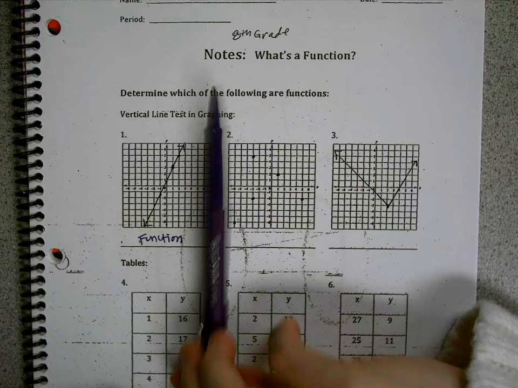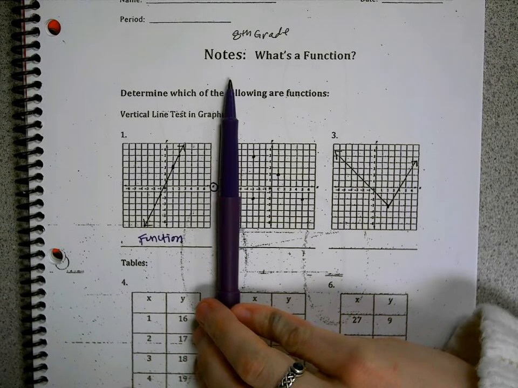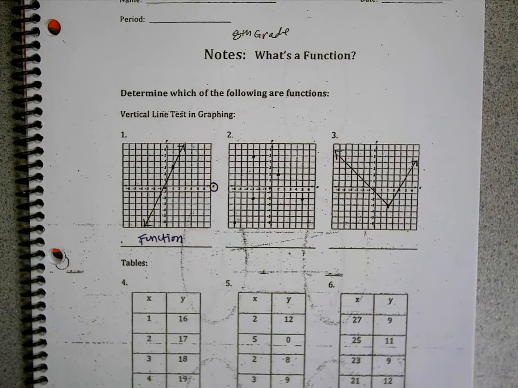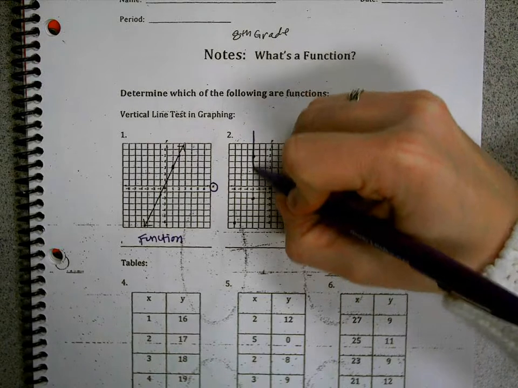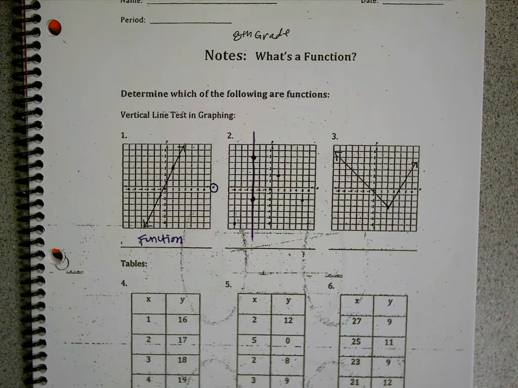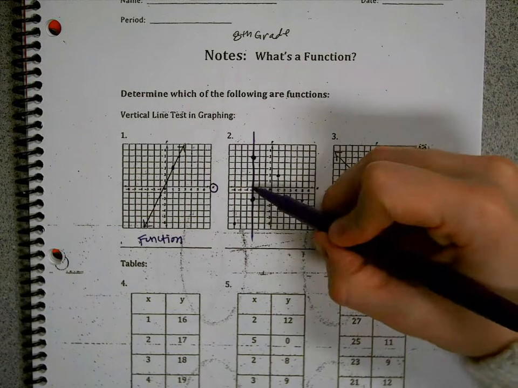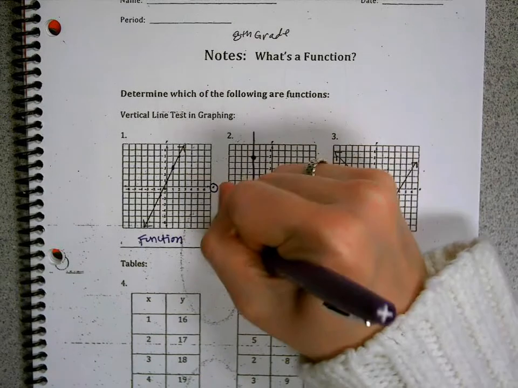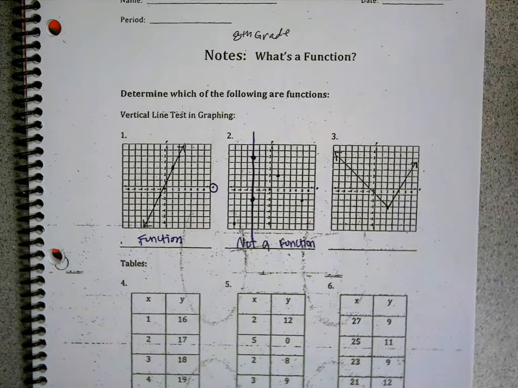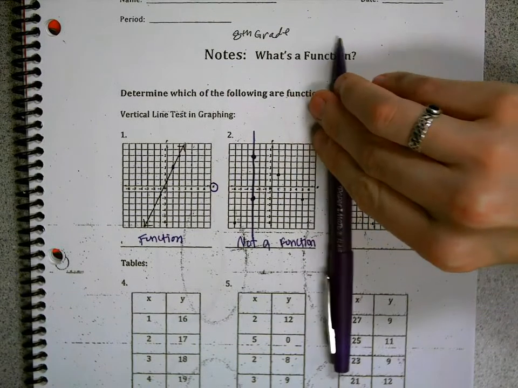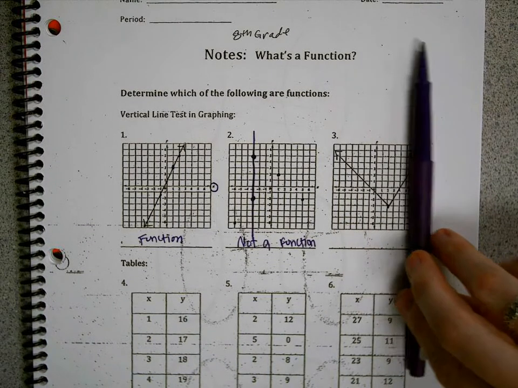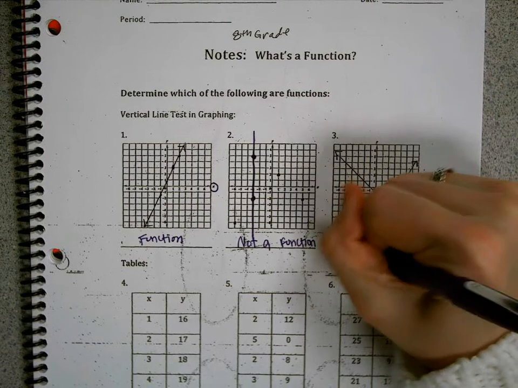If I do the vertical line test on number 2, if I go across, it's crossing one dot right now, but then as I get a little further on the graph, oh, it's crossing 2 dots at the same time. Here's our vertical line, and it's crossing 2 dots at the same time. So this is not a function. That means that if -3 was our speed dial, it would be calling 2 different people, and we determined that that's not okay. So since it crosses 2 dots, when I do the vertical line test, it's not a function. Number 3, if I do the vertical line test, oops, I am okay all the way across. It only crosses 1 point at a time, so this is a function.